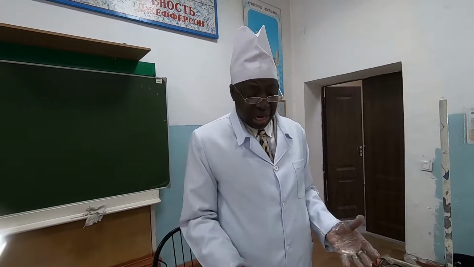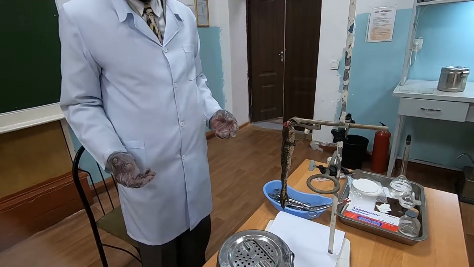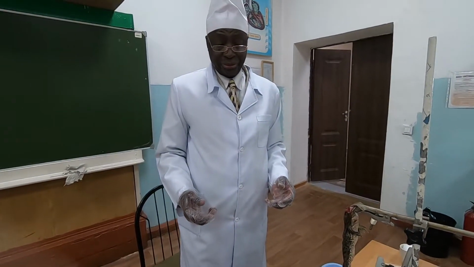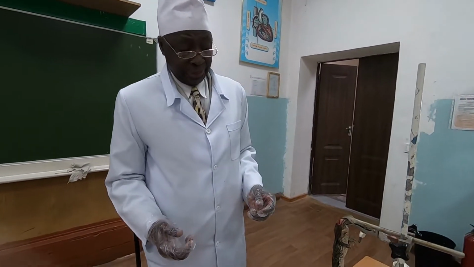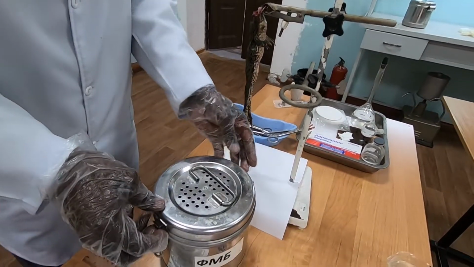So this is what is happening now with our object, that's the frog. After some time, you will see its reaction. So we leave it here while hanging, and then we go to our eye.